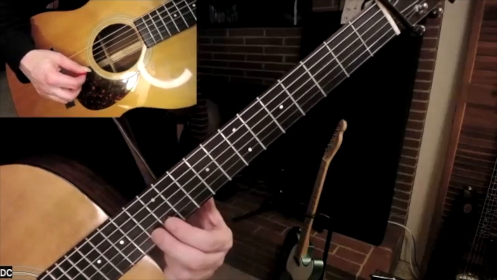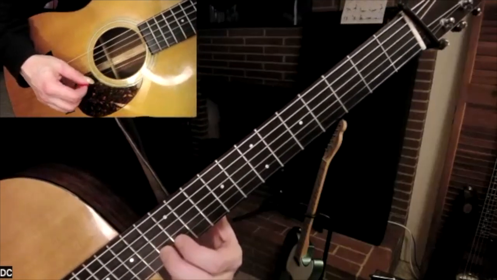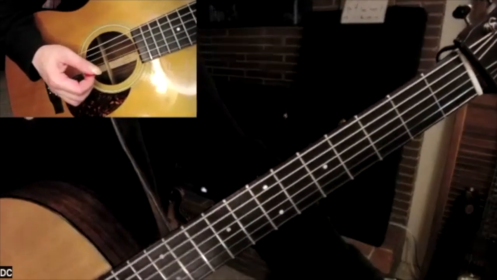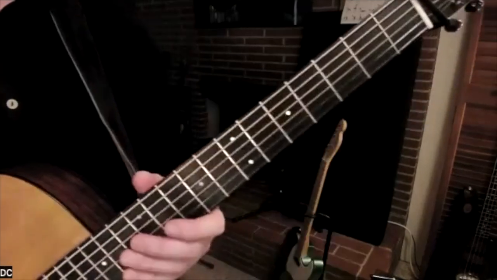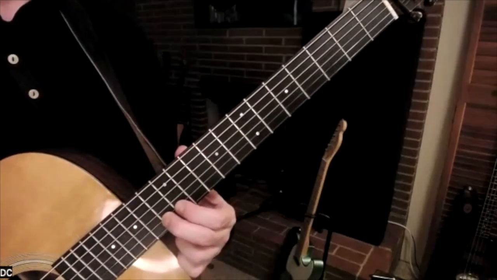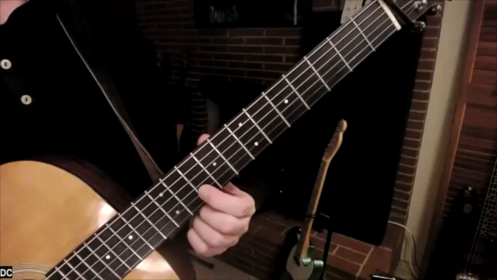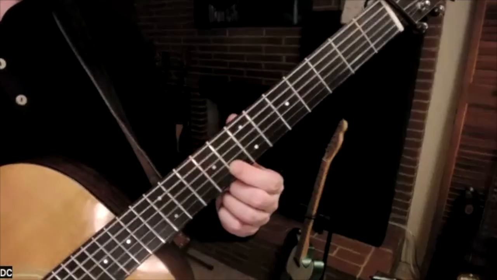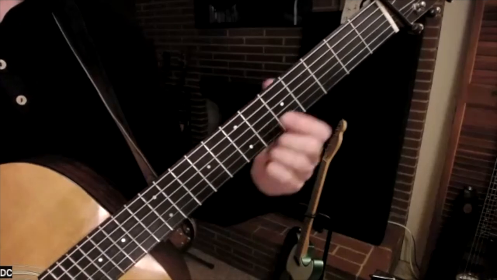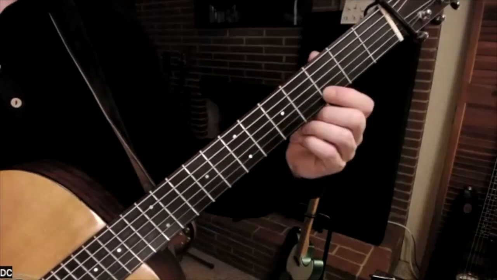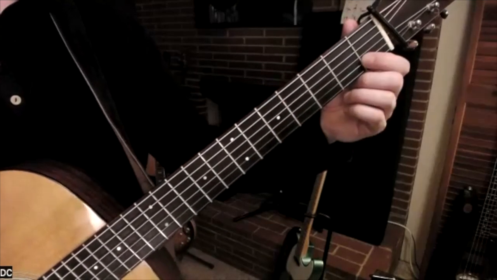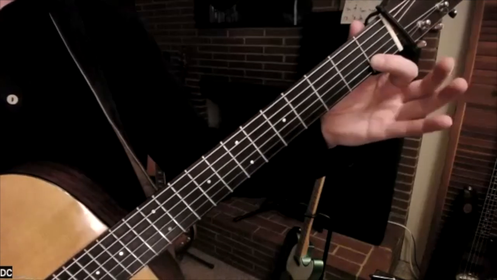It's going to be a little bit harder than going forwards. I'm going to turn off the left hand because I don't really think you need it for the time being. So C, B, A, G, F, E, D, C. This is how you do it.